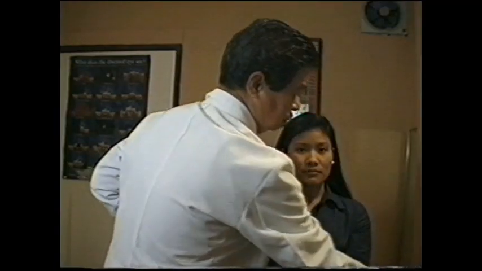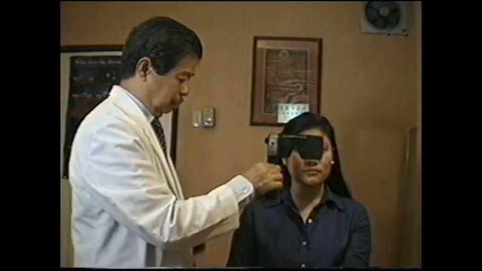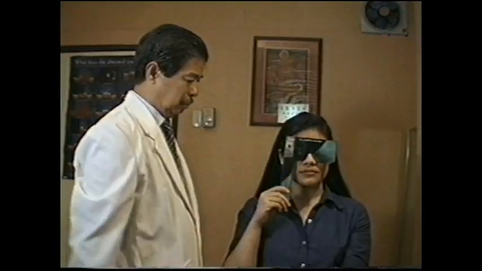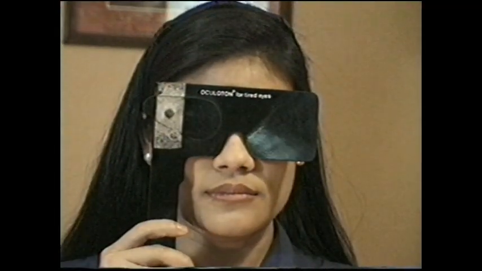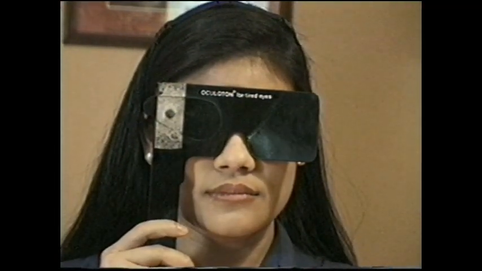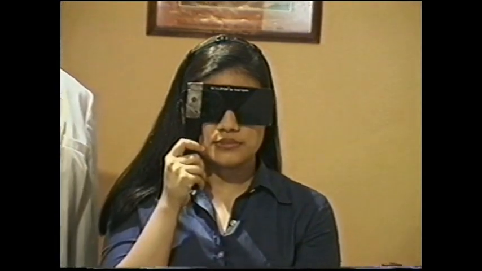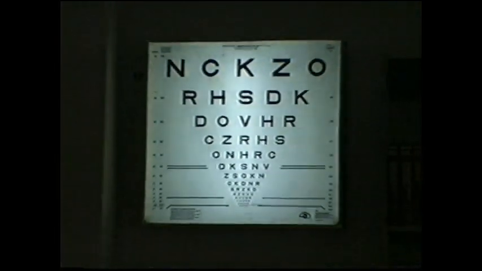Now, testing for pinhole visual acuity. Number 1. Position the patient and occlude the eye not being tested, as done for the distance acuity test. Number 2. Ask the patient to hold the pinhole in front of the eye that is to be tested. Number 3. Instruct the patient to look at the distance chart through the pinhole.